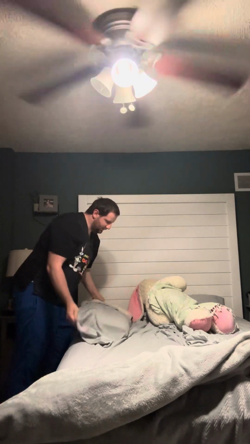While the patient is on one side, we could replace the pillowcase over here.